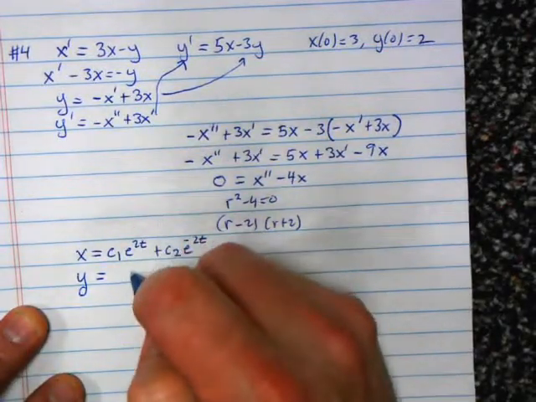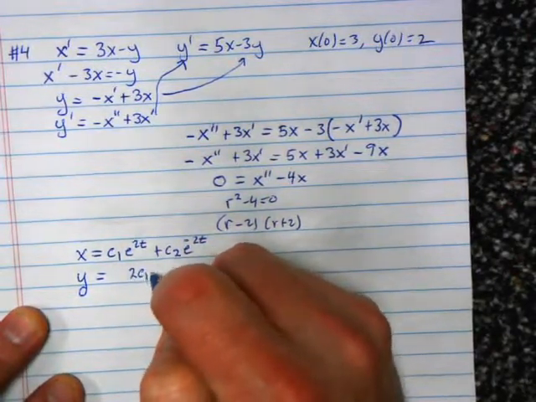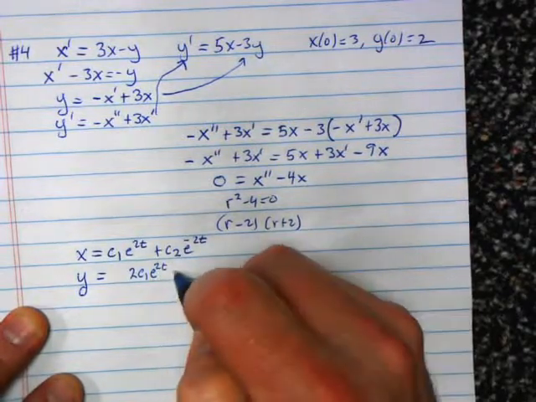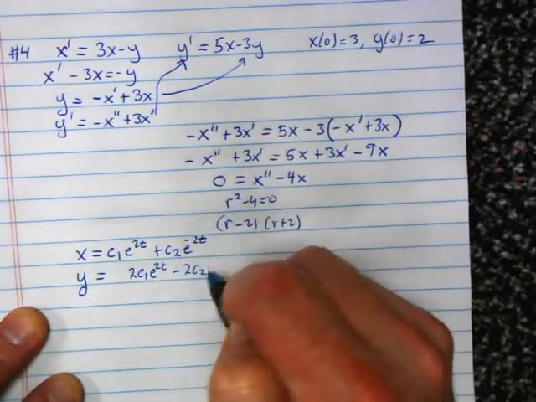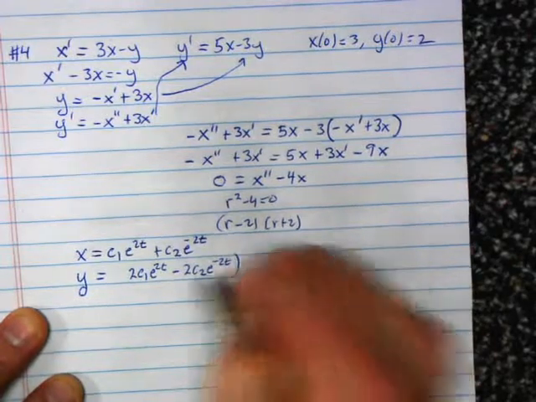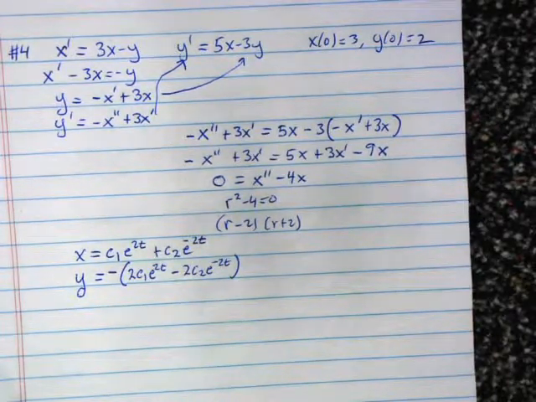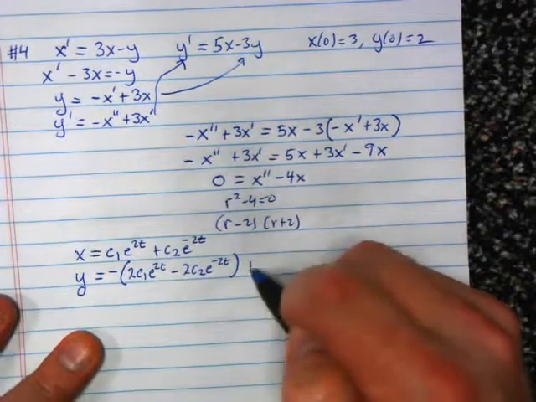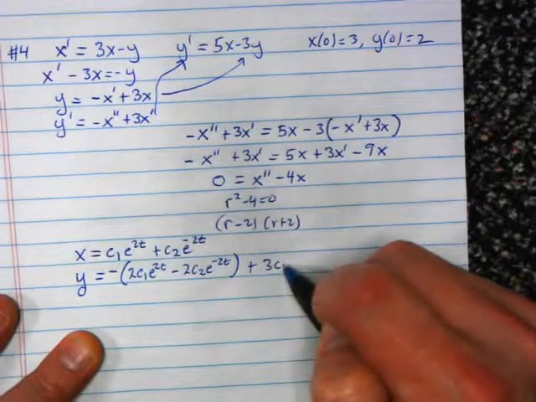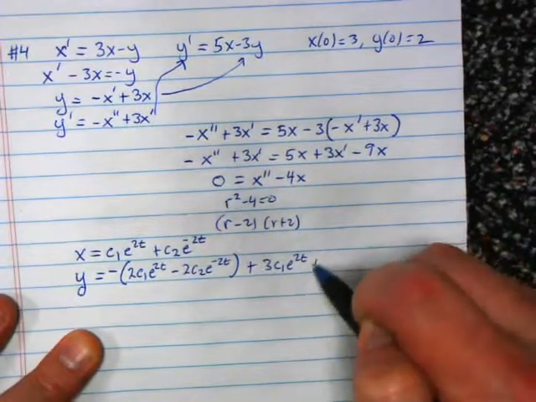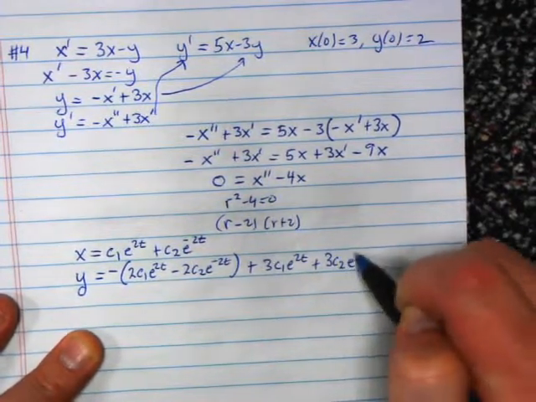The derivative is 2c1 e to the 2t minus 2c2 e to the negative 2t. And I have to take that whole thing and multiply it by negative 1. Plus 3 times the function. So that's going to be plus 3c1 e to the 2t plus 3c2 e to the negative 2t.